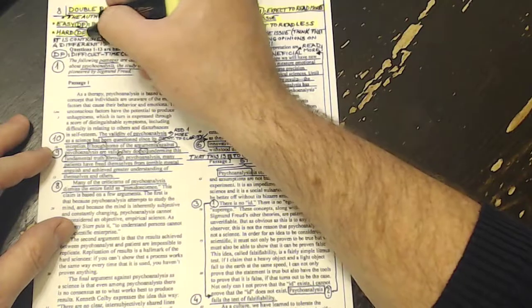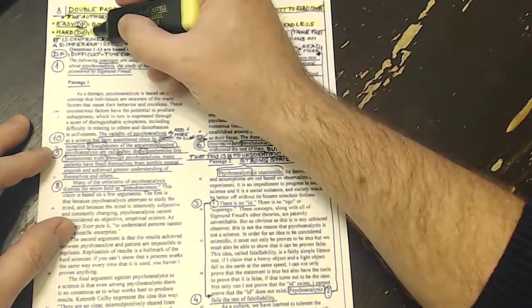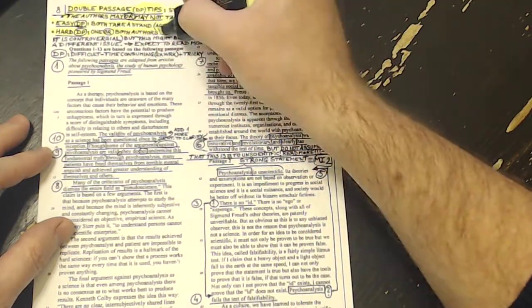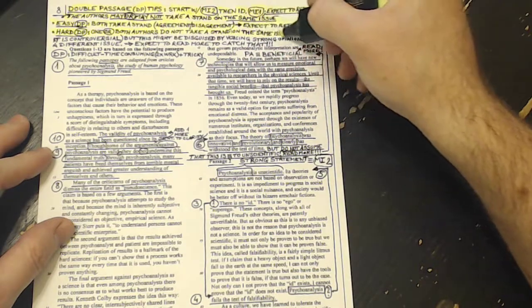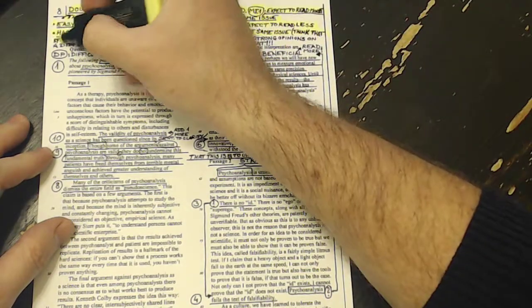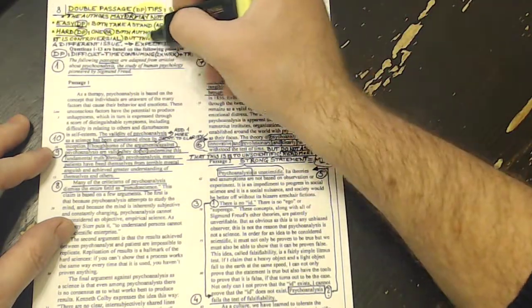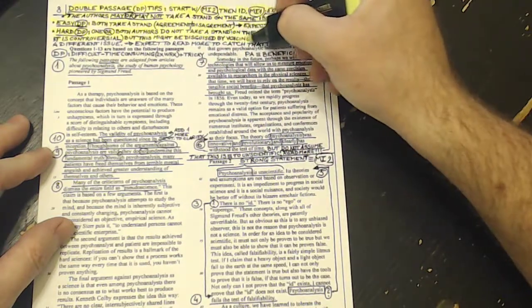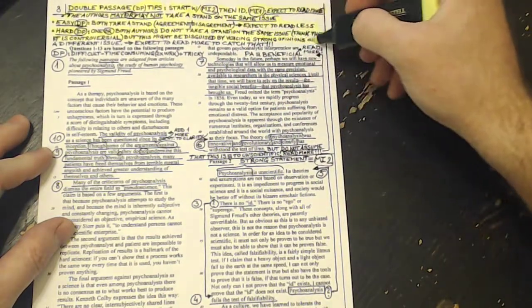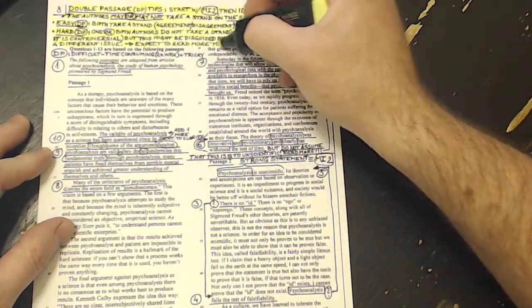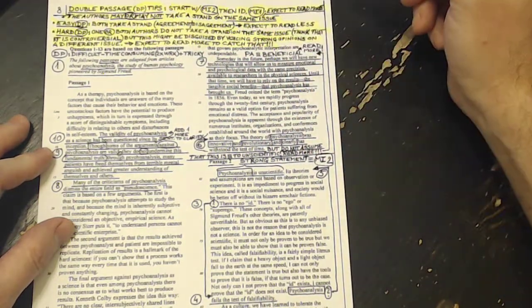On a hard double passage, for example, one or both of the authors do not take a stand on the same issue, think that it is controversial, but this might be disguised by voicing strong opinions on a different issue. Expect to read more to catch that, okay?